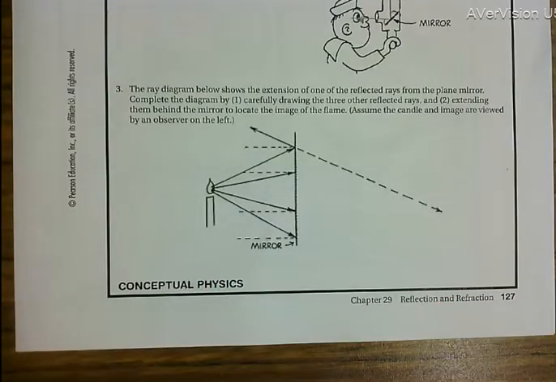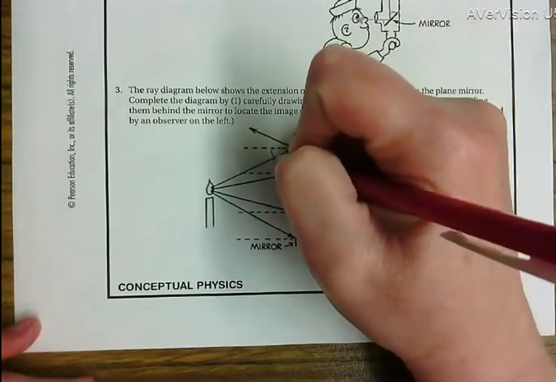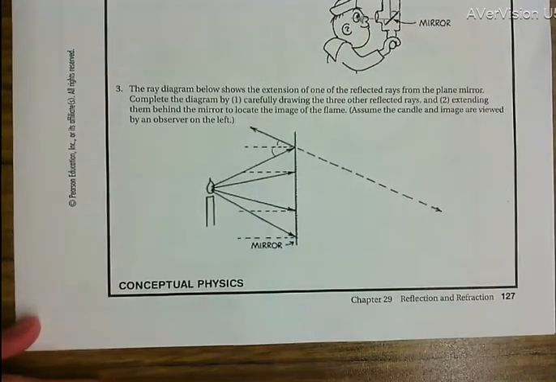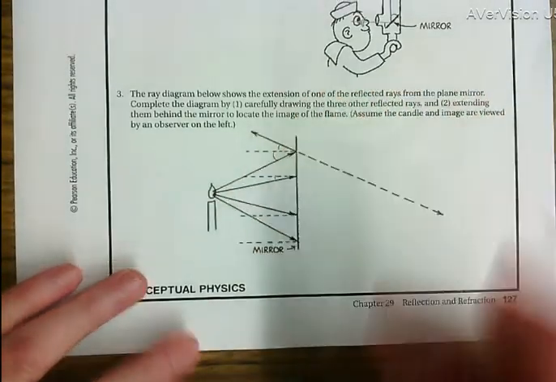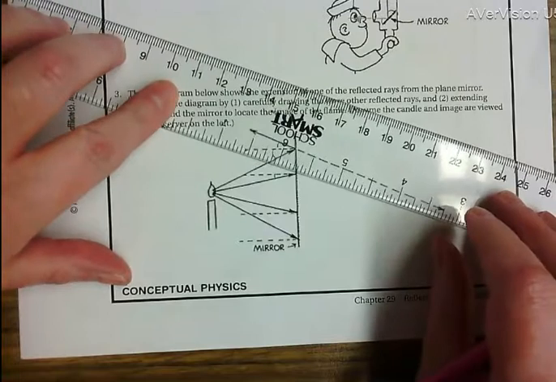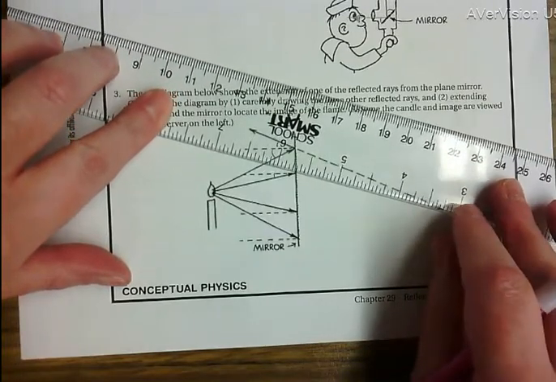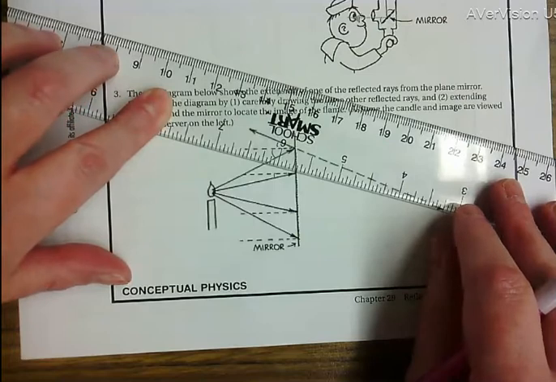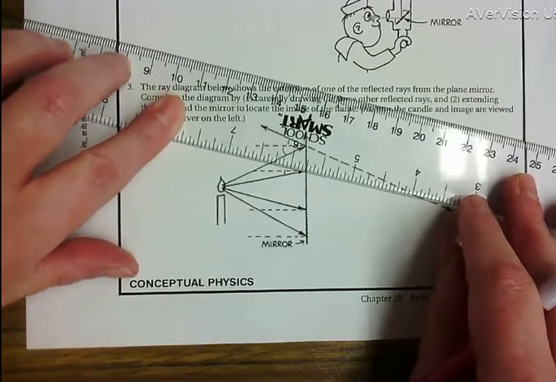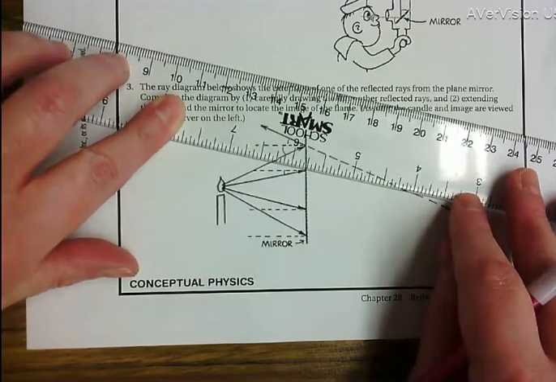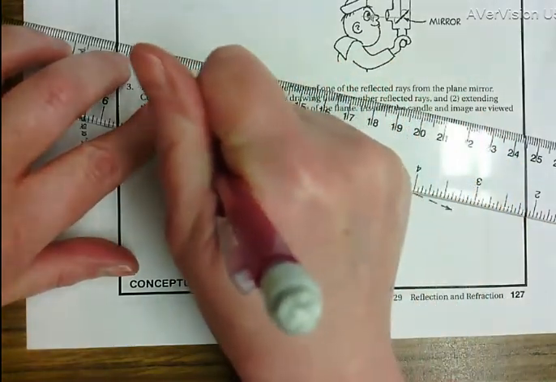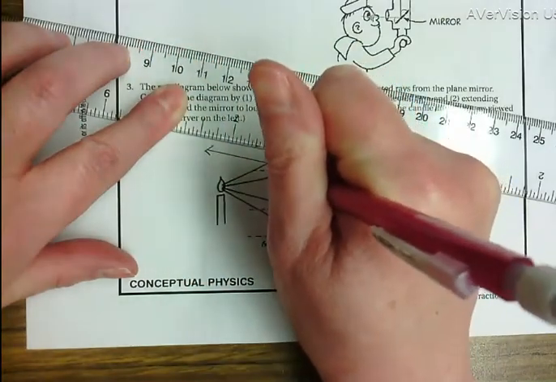The ray diagram below shows the extension of one of the reflected rays from the plane mirror. Complete the diagram by, number 1, carefully drawing the 3 other reflected rays. So again, this angle here is the same as this angle here. So I need to make my reflected one have about the same angle. It's a pretty small one there, maybe that's about the same. So there's my angle coming back.